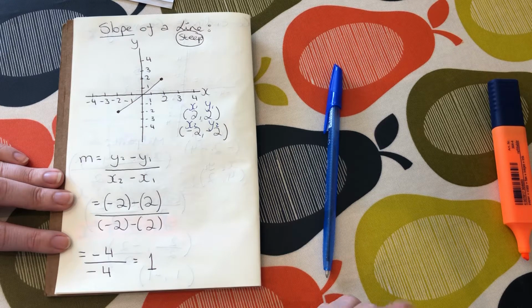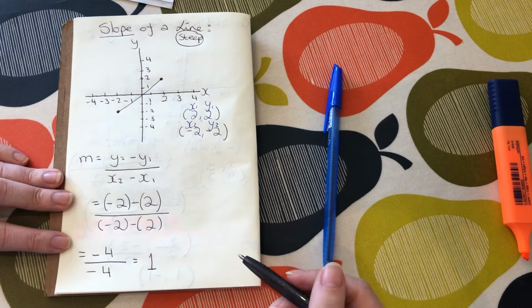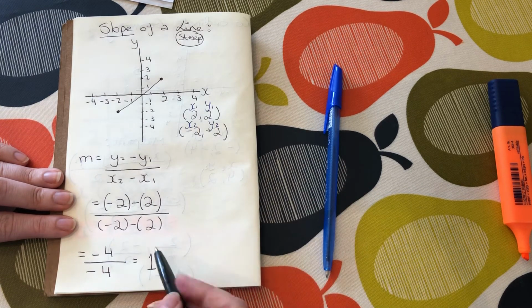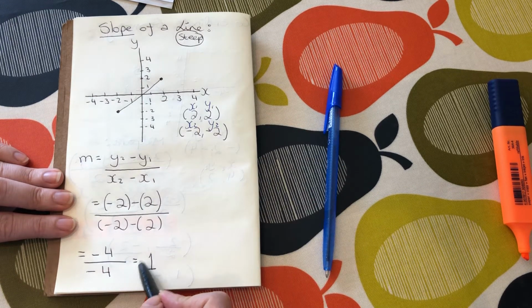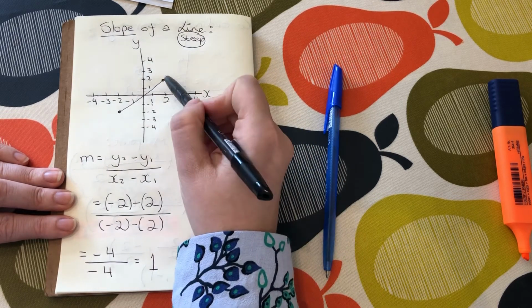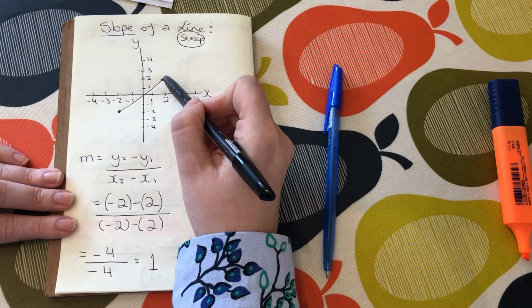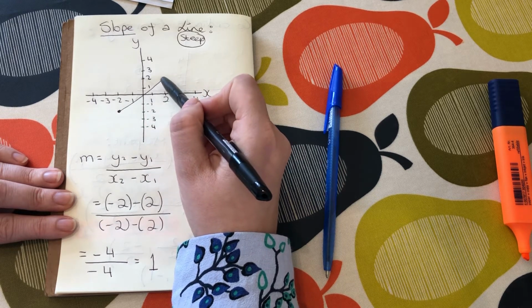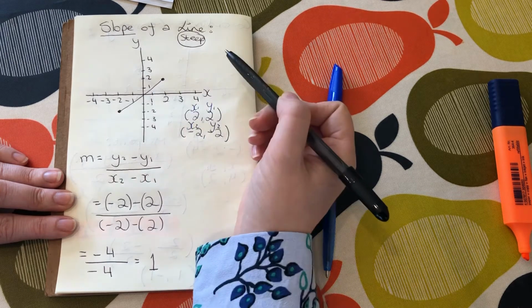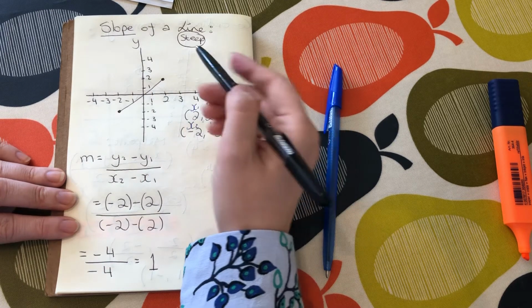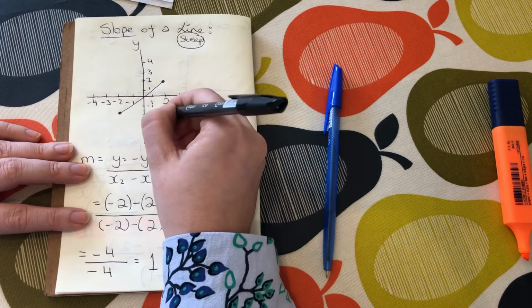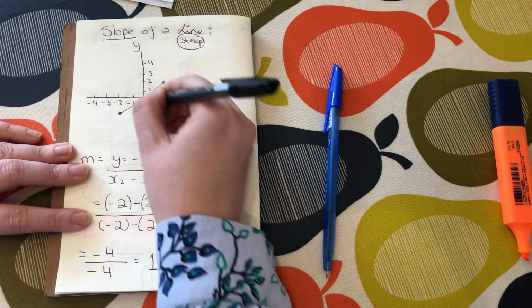You probably haven't. But you should be able to have some kind of an idea as to whether your answer is right or not. So basically, if your slope is a positive number, which this is, your line should be going up like this. Does that make sense? Because if you were climbing up this, you'd be going up. So that should be a positive number. Now, if your slope is going the other way, down like this, let's say the 2 points they gave you were here and here.